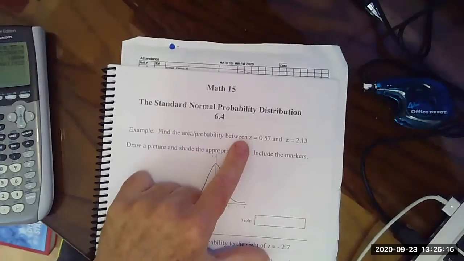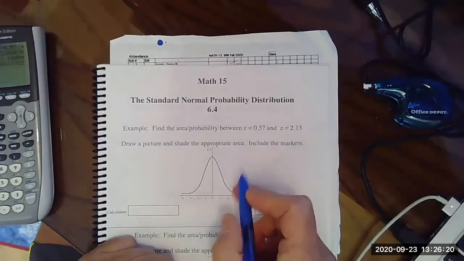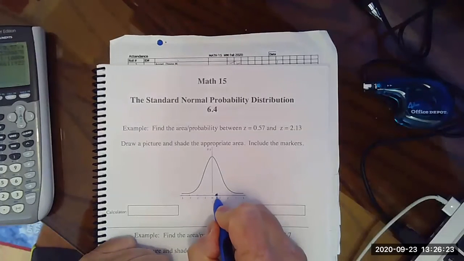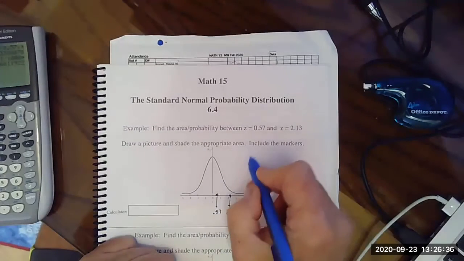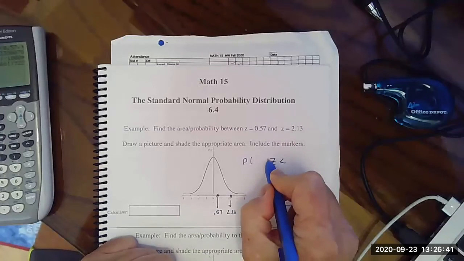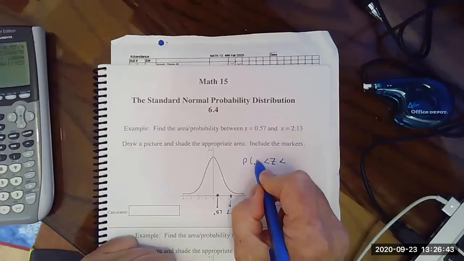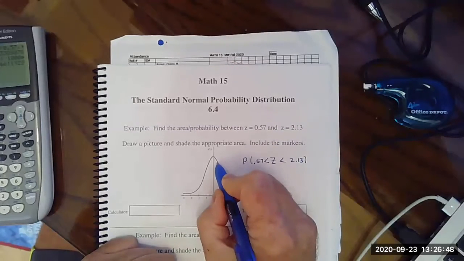Okay, here's one that's called between. So then you go over here and say, all right, what's between? Well, let's see, 0.57 is still right about there. 2.13. Okay, that's in here somewhere, kind of closer to the 2. Okay, so probability that the Z is in between 0.57 and 2.13. So I'm going to go like this.